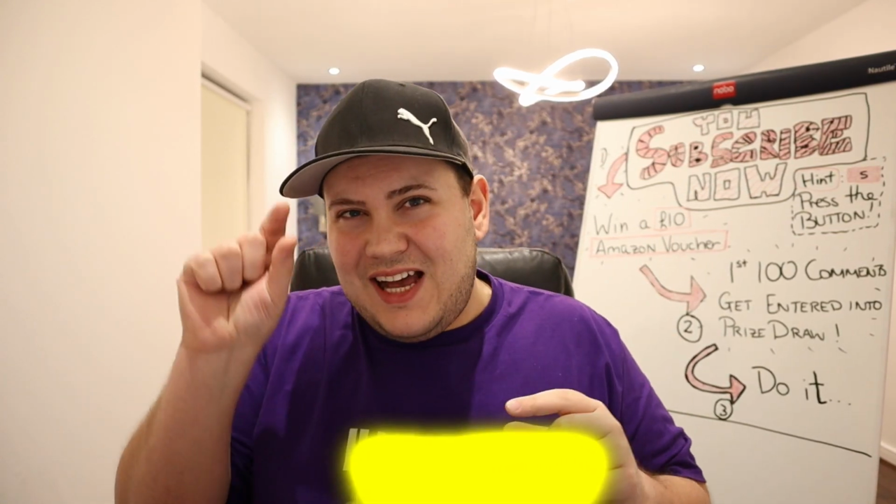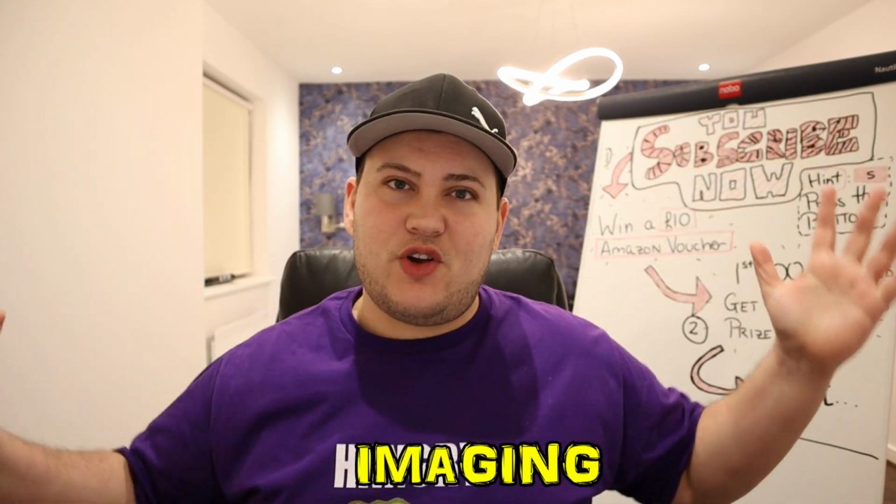Another attribute of sound quality is imaging. Imaging determines how easily you can pick out certain attributes within a stereo image. For example, let's say we're watching a live orchestral performance and then we have the violin section over here, the first violins, the second violins, over here we have the cellists.